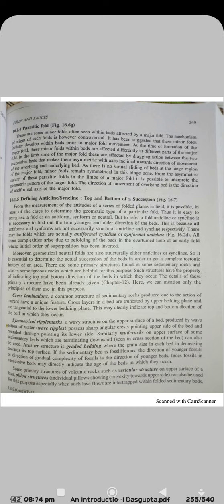At the time of formation of these major folds, the minor folds within beds are affected differently at different parts. In the limb zone, they are affected by dragging action between two successive beds, making them asymmetric with the axis inclined towards the direction of movement of the overlying and underlying bed. As there is no relative sliding of beds in the hinge region of the major fold, minor folds remain symmetrical in the hinge zone, unlike the asymmetric nature of the parasitic folds in the limbs.